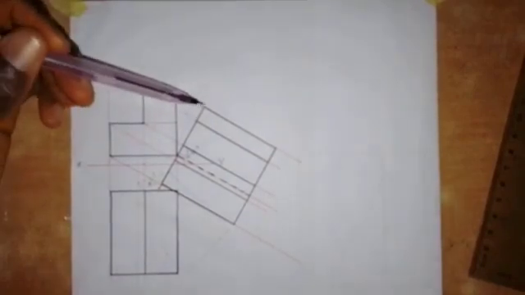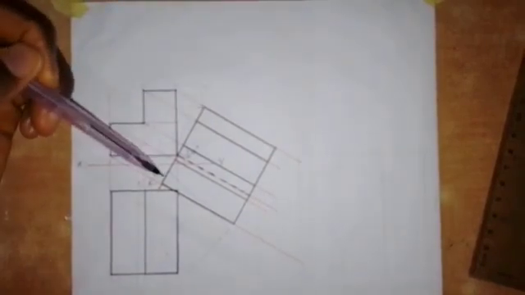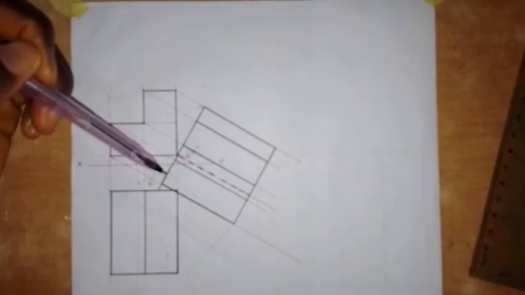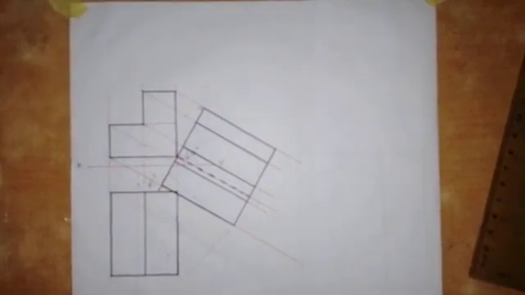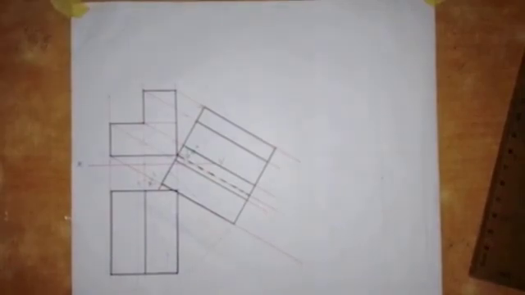So if you do not take the measurement from this line, it means that your work is a little bit wrong. I'll be penalized for that. So take note of what I just said.